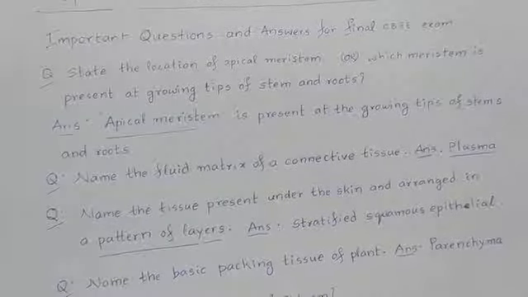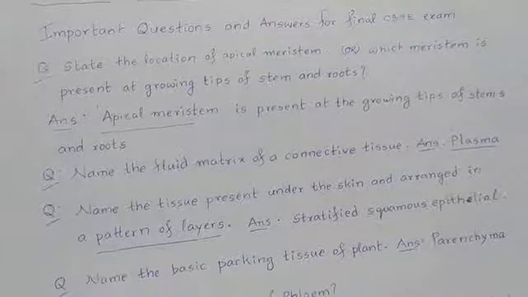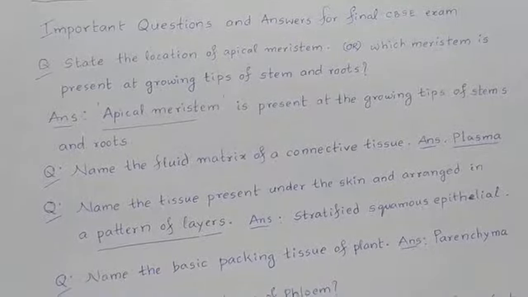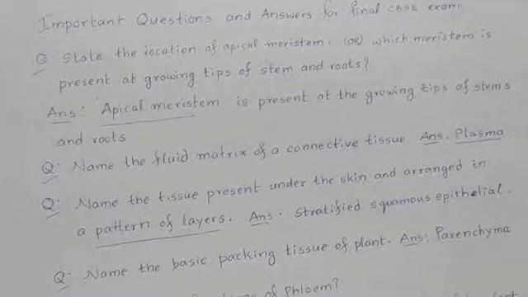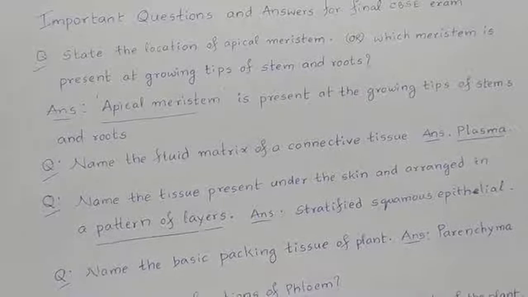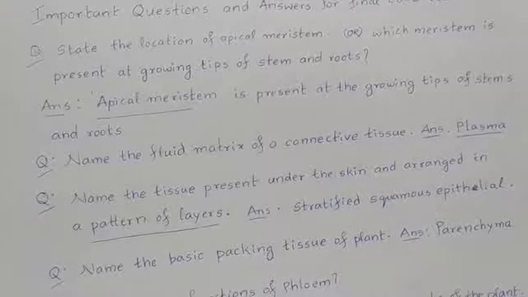State the location of apical meristem. Where is the apical meristem located? Generally it is located in the shoot and root apex. Or, which meristem is present at the growing tips of stem and roots? Apical meristem is present at the growing tips of stems and roots.